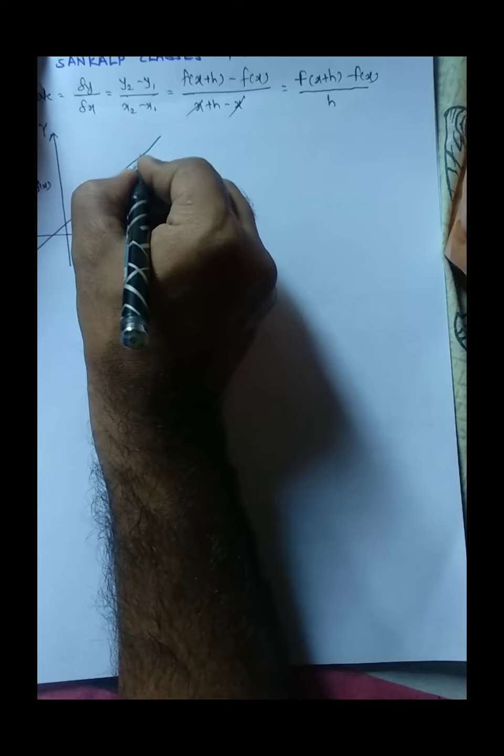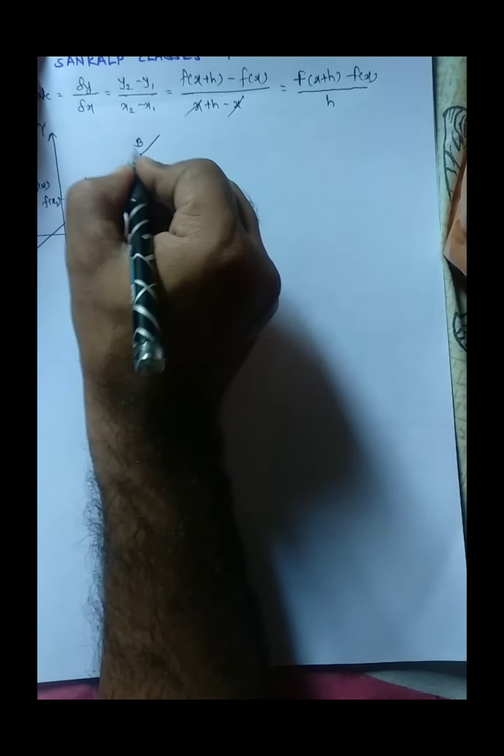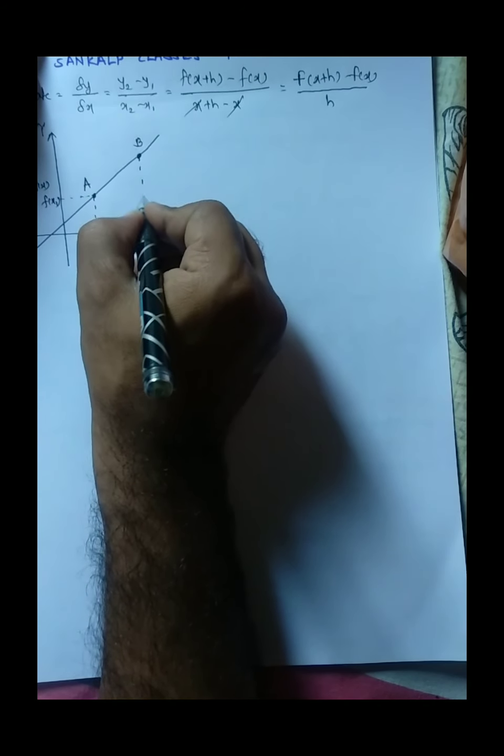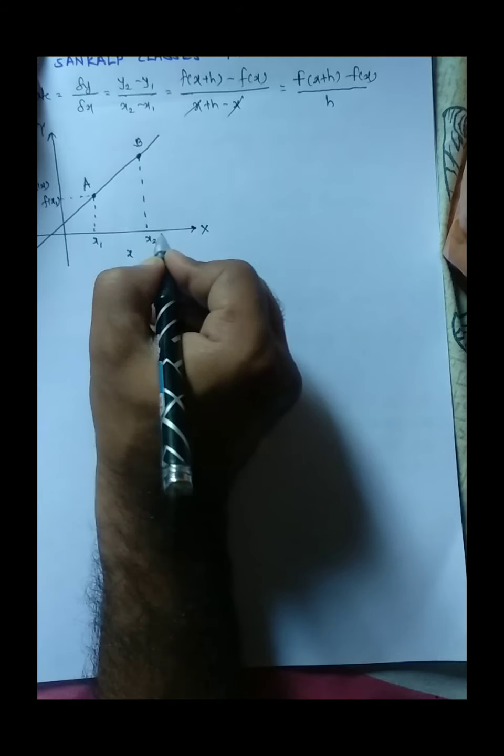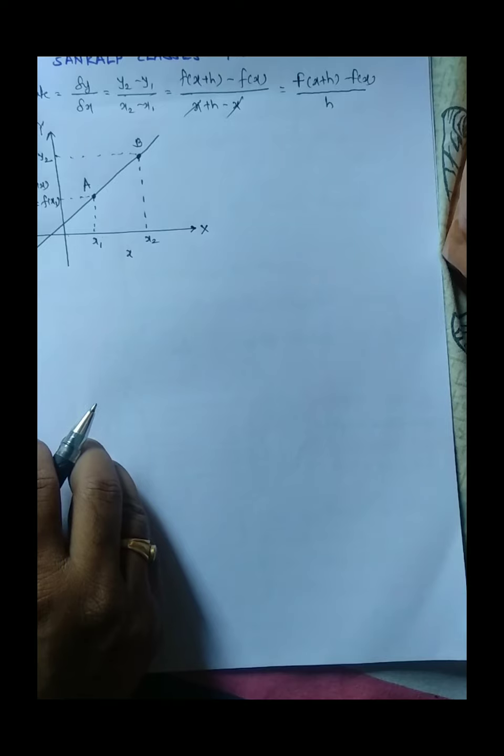At that time we calculate the slope of that line by considering 2 points. Let us consider this point is A, having x coordinate x1. Then you will get the y coordinate is f of x1. Similarly, B is a point on that line. Its x coordinate is x2 and its y coordinate is y2, or f of x2.